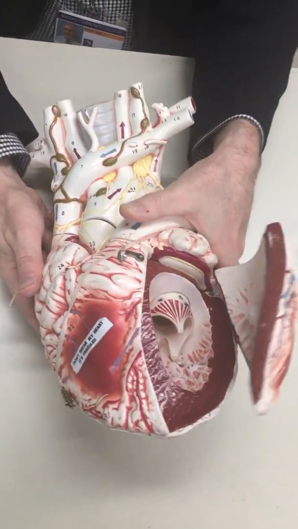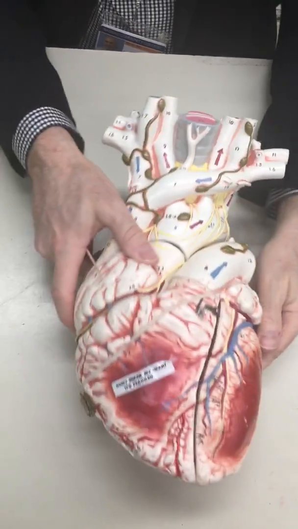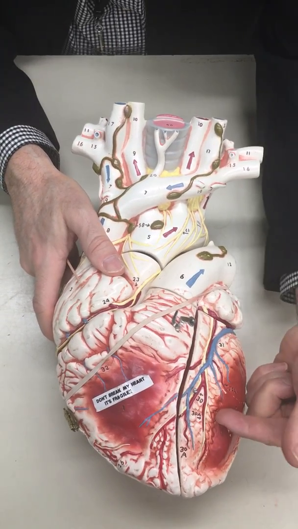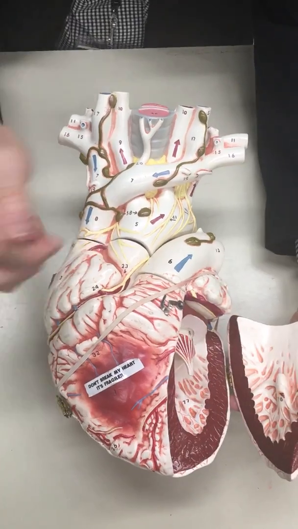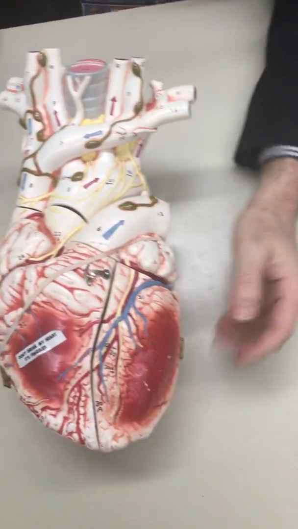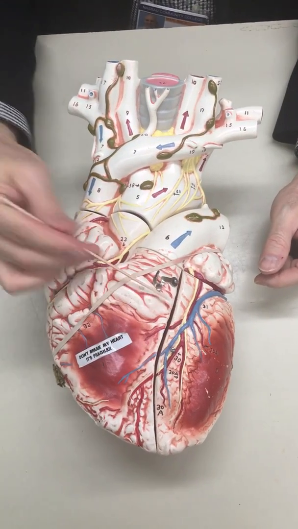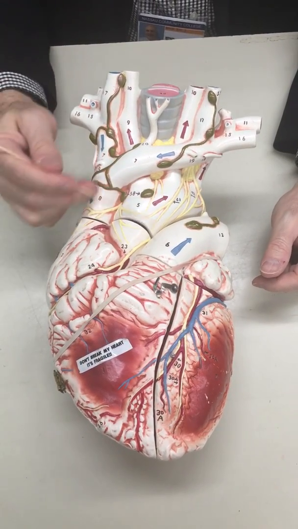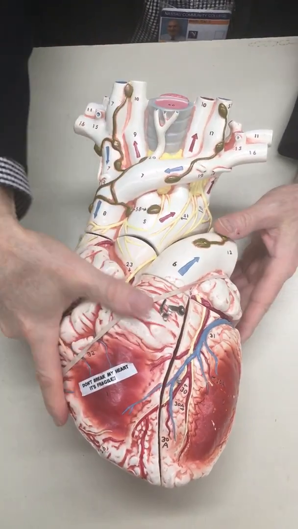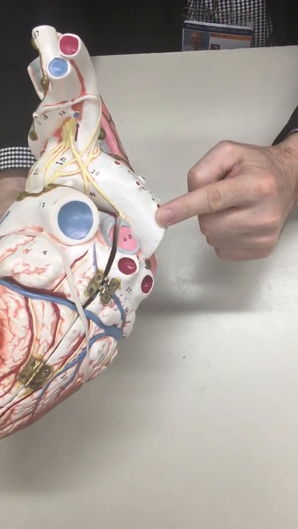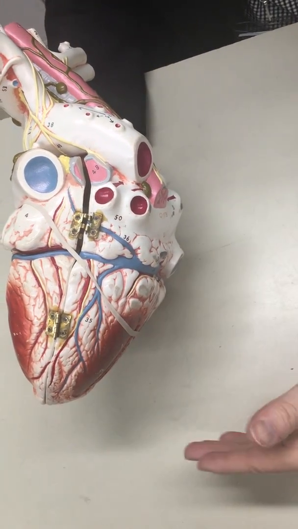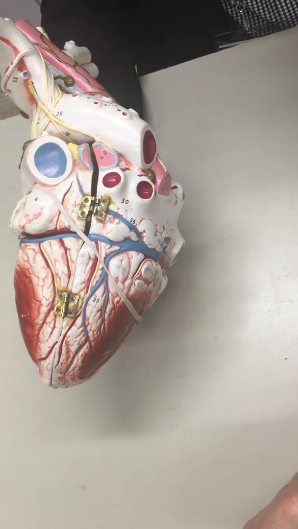Brings it back to the left atrium. The left atrium is going to pass it to the left ventricle through the bicuspid valve. And then the left ventricle is going to pass it into the aorta. Ascending, arch, descending, which will eventually become the thoracic aorta and then hit the diaphragm and then become the abdominal aorta.